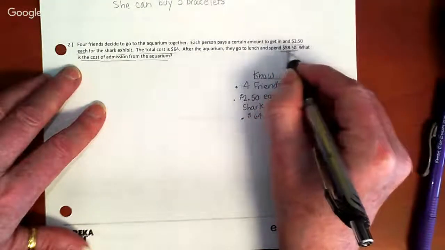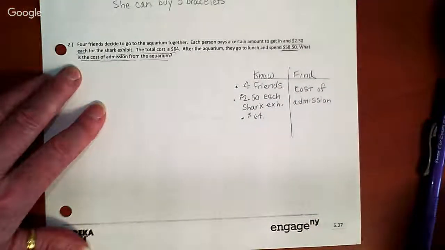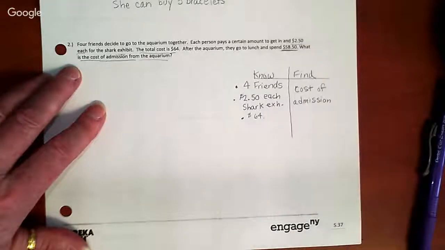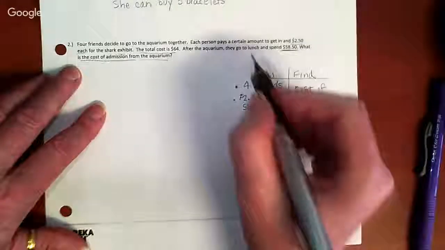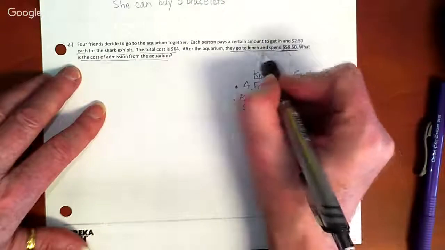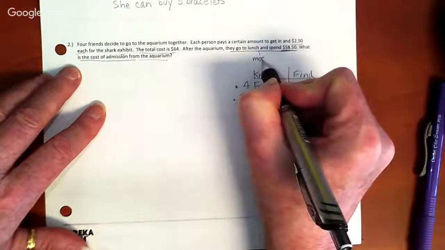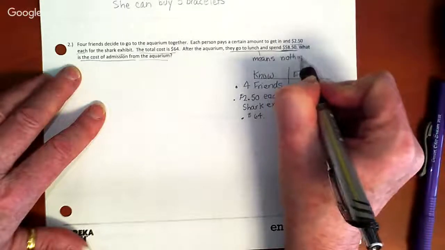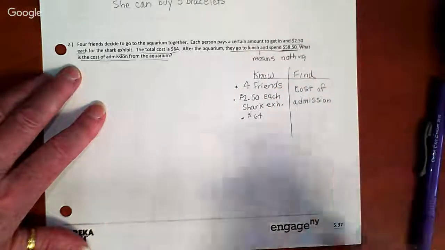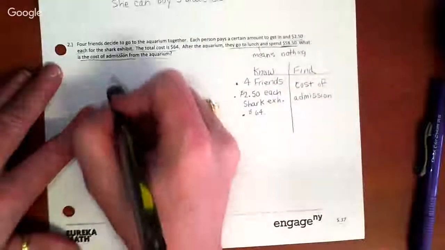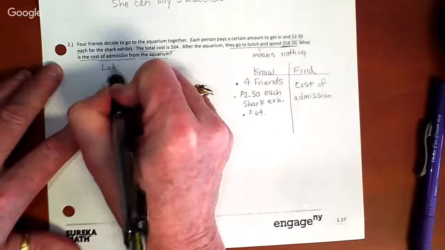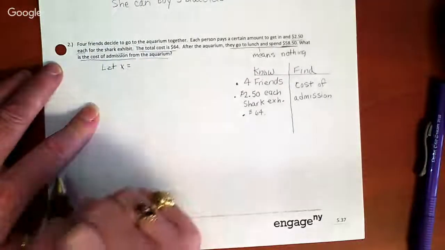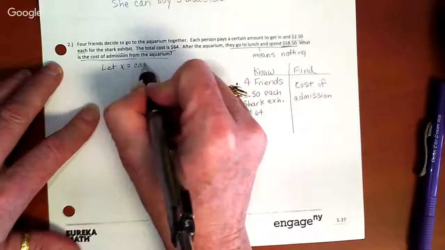This amount here that they spent at lunch really has nothing to do with anything. It's just irrelevant. So here, this means nothing. It's unimportant. So now let x equal the cost of admission.